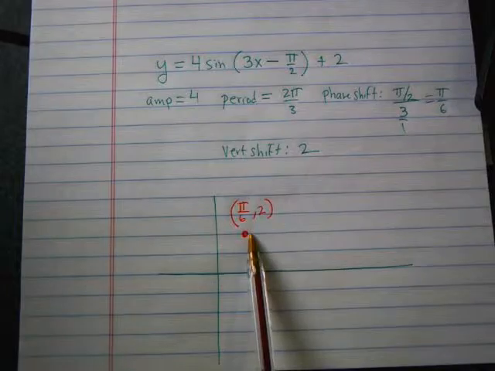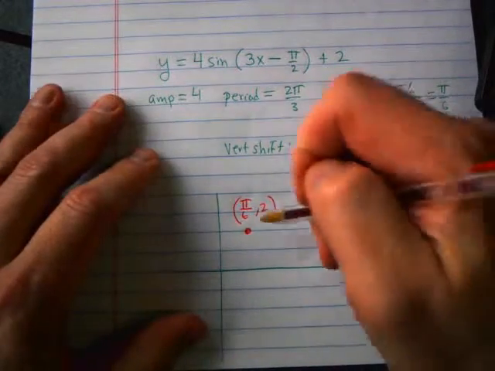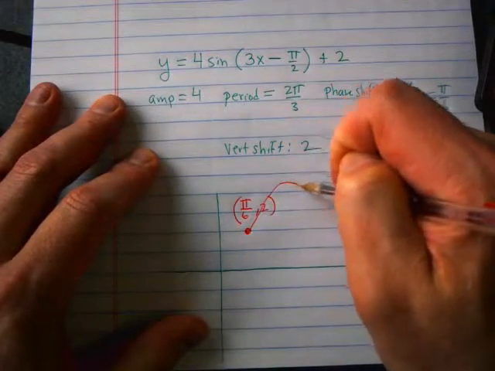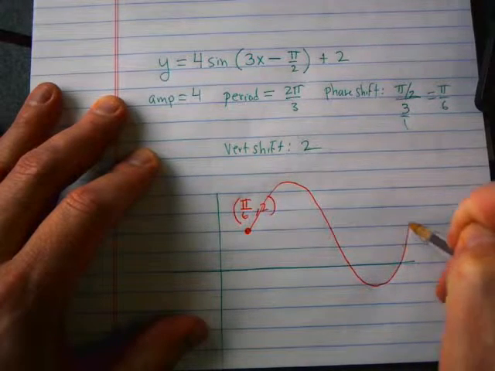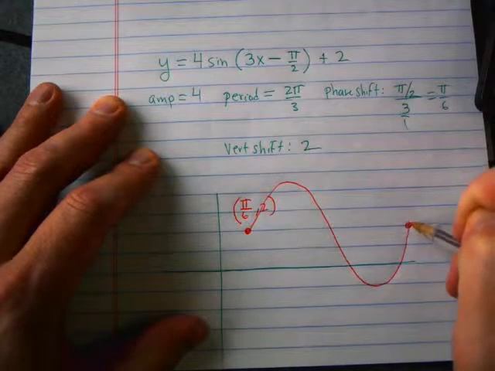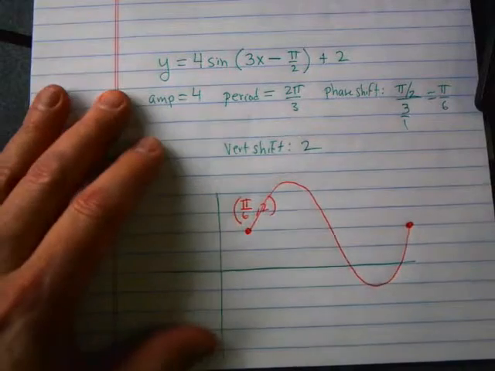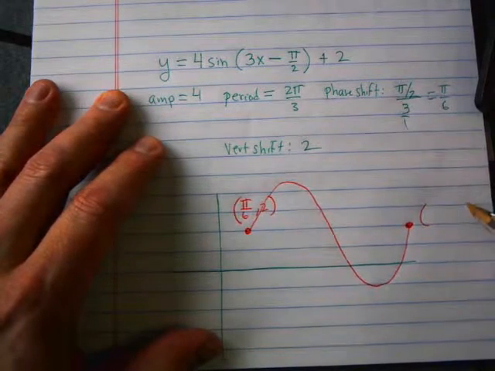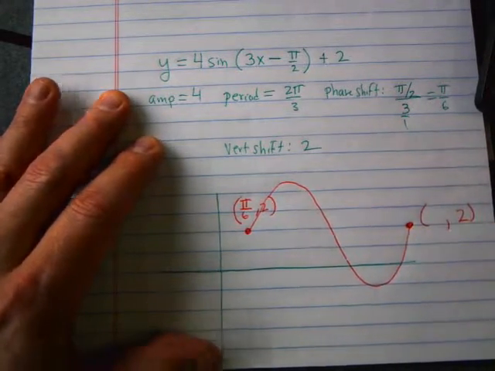Okay, good? Okay, sine wave goes up, down, and up. Ending. Well, I think you would agree with me that my y value is going to be 2.